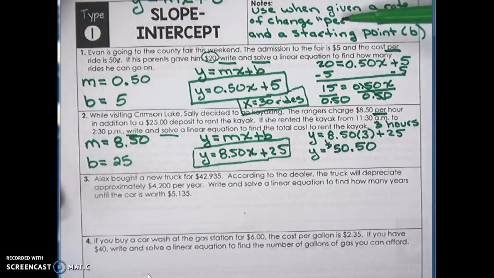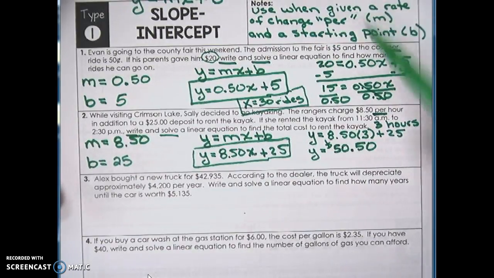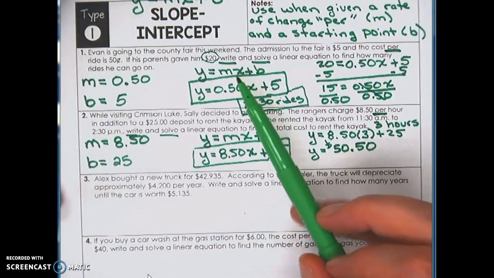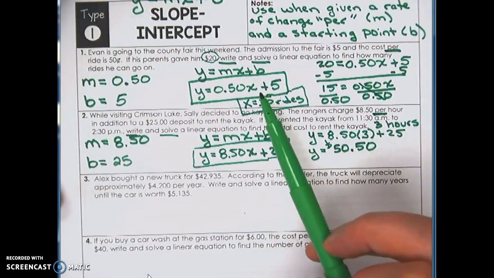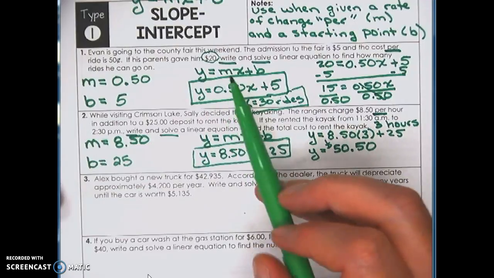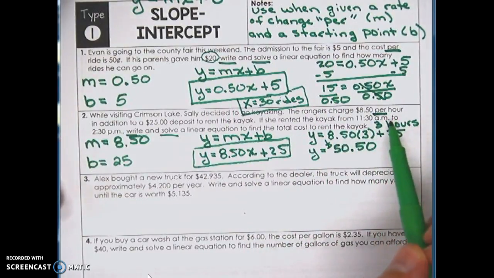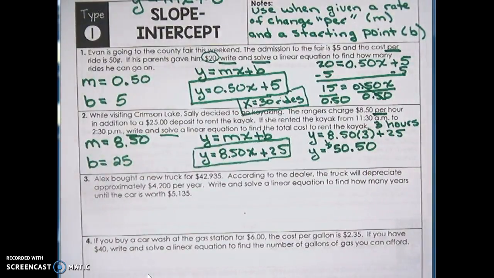So those are the things that we want to look for. We want to look for the per word, and we want to look for the starting amount, and then use that to create the equation, and then figure out what information they give us, and do I put it in for y or for x. Make sure it makes sense why on this one I put the 50.50 in for y, and why on this one I put the 3 hours in for x. Make sure you go back and try to get that point if you didn't see it. That's where I think a lot of students get stuck, is what goes where. And so just kind of make sense of it.